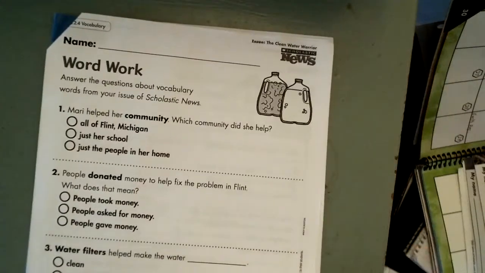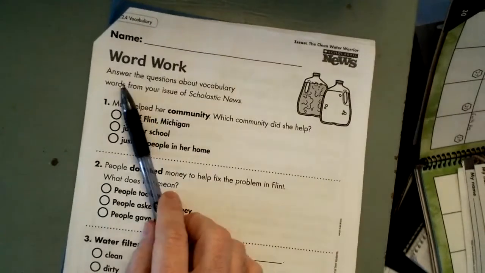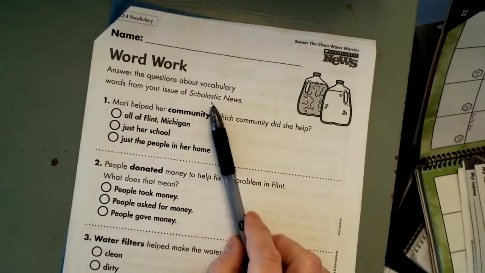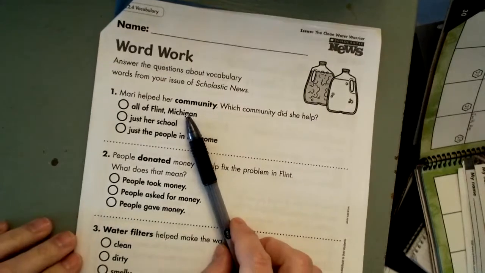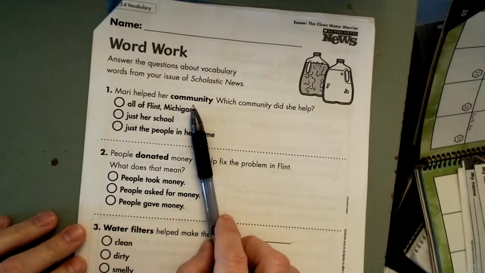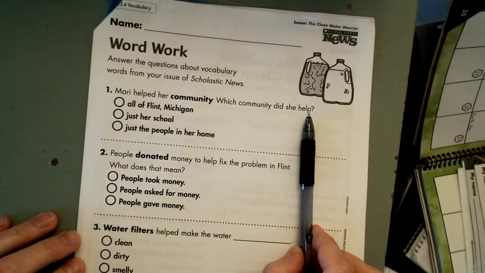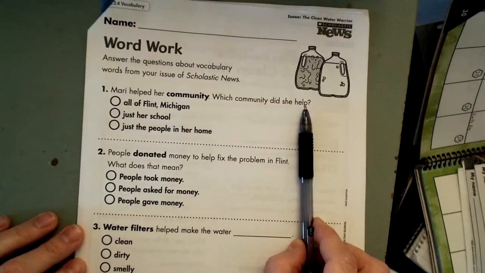The last 2 pages are the word work. These are questions that you can answer about the vocabulary words from the Scholastic News. Let's look at these. Number 1, Mari helped her community. Which community did she help? Remember, a community can be the place where you live. It could be your neighborhood. It could be your school community. It could be your whole city or state. So which community did she help?